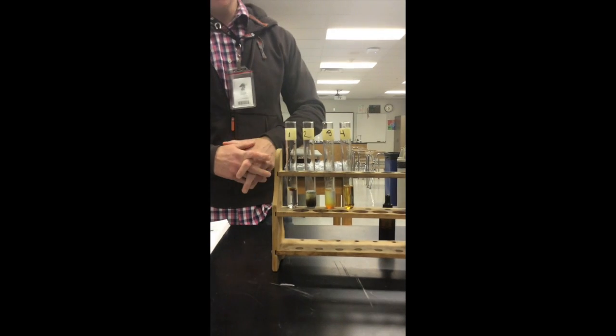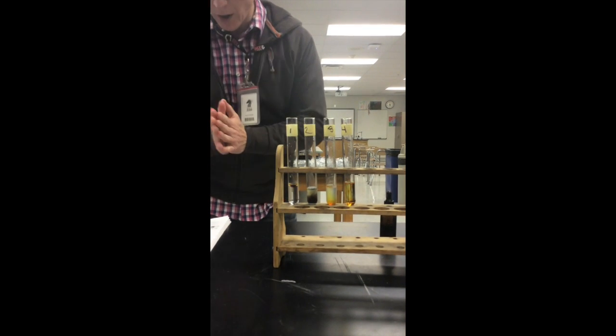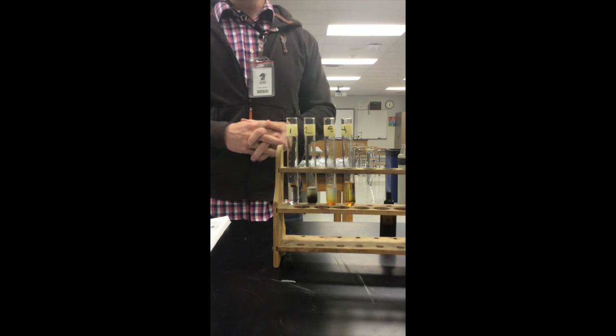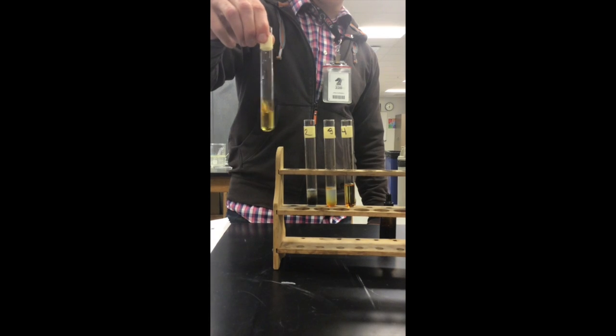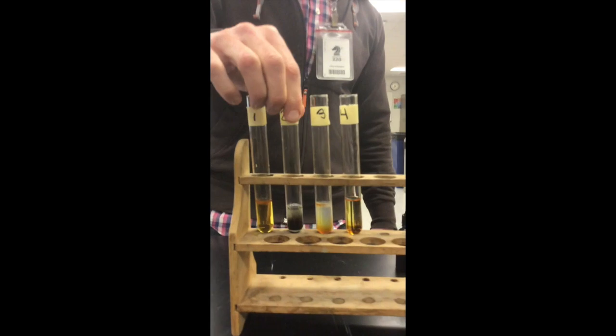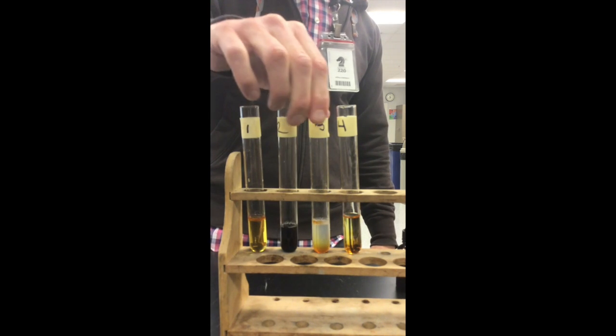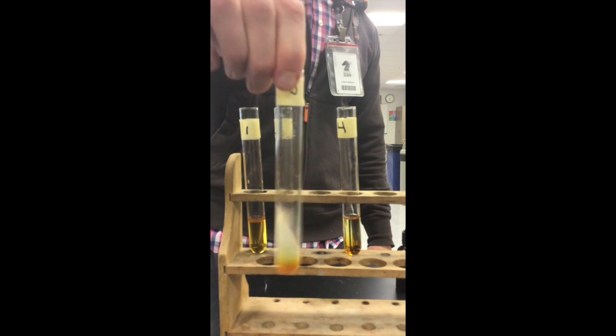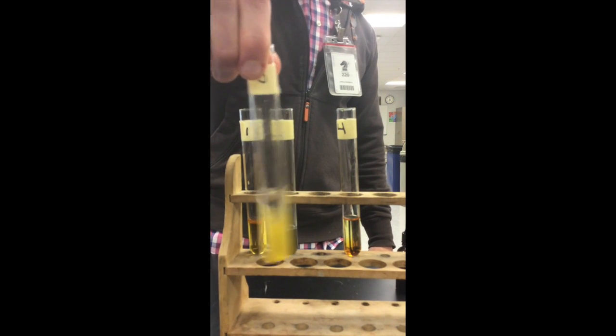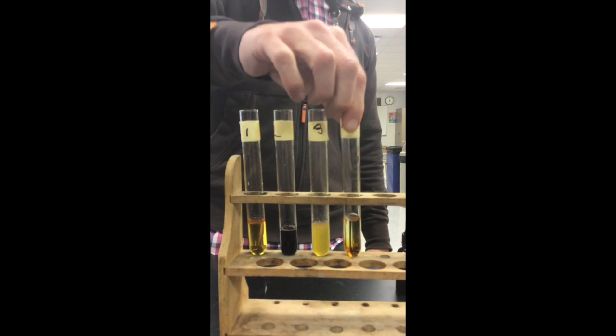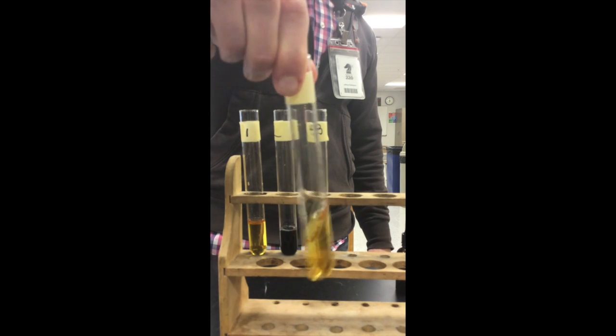If there's a color change from yellow to blue or dark purple, then we know that there are starches present. So we're sitting around here. I'm going to let that mix a little bit. Looks still like a yellowish orange to me. Ooh, looks like we have a positive there for unknown number 2. We'll come back to that, but tentatively that might have some carbohydrate starches in it. Unknown number 3 still looks a little bit yellowish orange to me, as does unknown number 4.